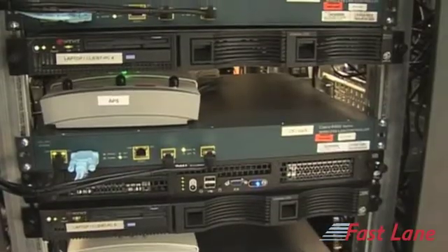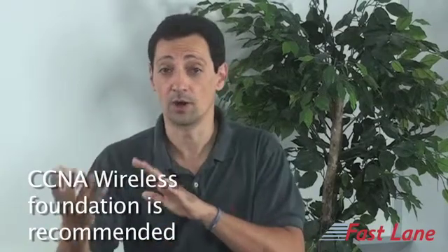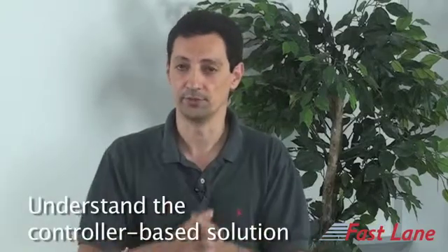Of course, one side of fine-tuning is that you already have a good understanding of the controller-based solution. You don't need to be an expert, but you need to have a good understanding of what the controller does, how it communicates with the access points, how wireless works, basically. That's why the prerequisite is typically a CCNA wireless type of level. So you want to have worked in wireless for a couple of years, maybe, or at least have a good understanding of how wireless works and be familiar with the controller-based solution.